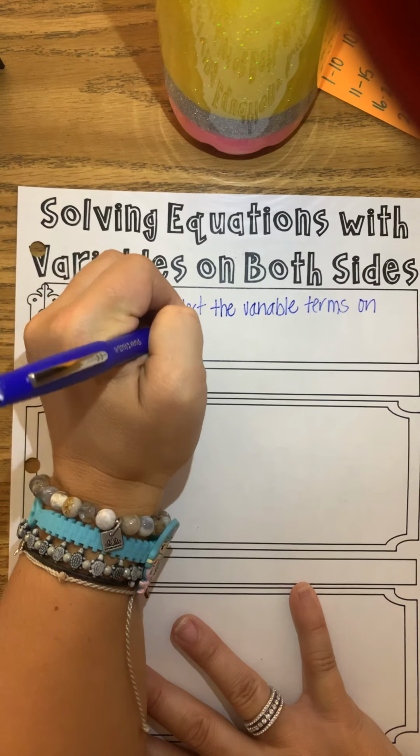So if you undo the distributive property, meaning you divide by this, you're still going to be left with something out here. My thought is I'm going to go ahead and do it because by distributing the 6, it's going to let me get rid of that fraction. So I'm going to go ahead and do that.